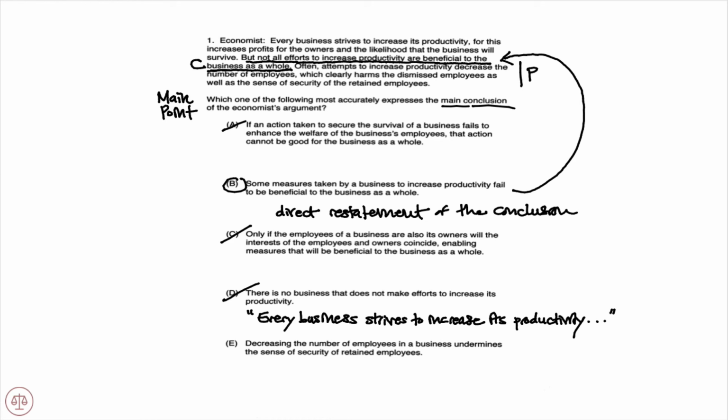And lastly, checking E, decreasing the number of employees in a business undermines the sense of security of retained employees. Again, that must be true, directly stated in the last part of the passage, right, which clearly harms the dismissed employees as well as the sense of security of the retained employees. But again, that is our premise, not our conclusion, so E is out.